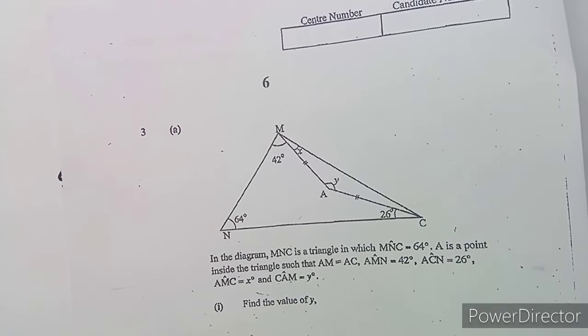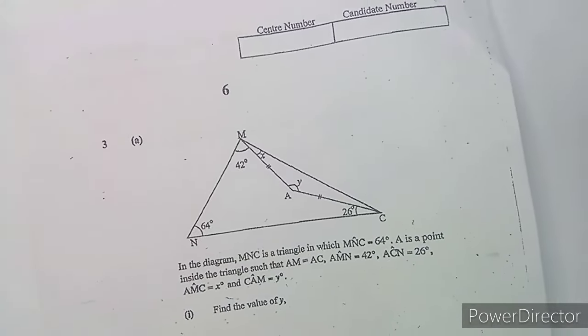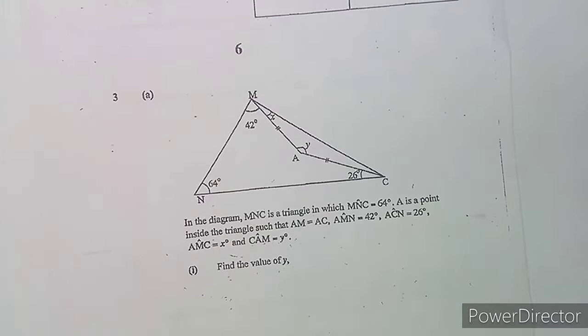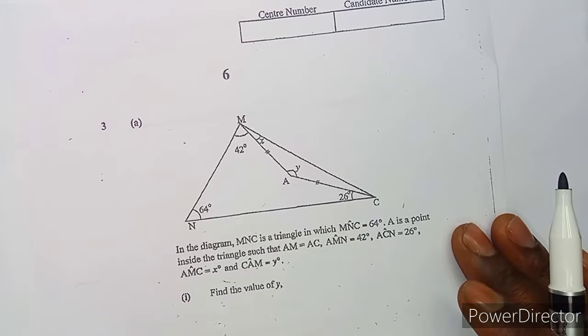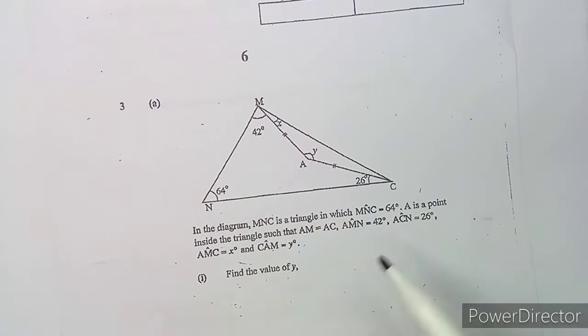All right, anyways, let's see another part on 3a. Now number 3, we are given a diagram. Mostly I always tell you guys, whenever you're given these typical questions, just learn by all means to fill in your diagram with the knowledge that you know.